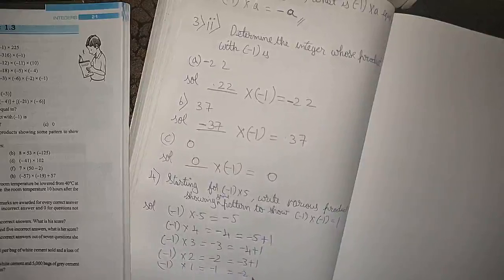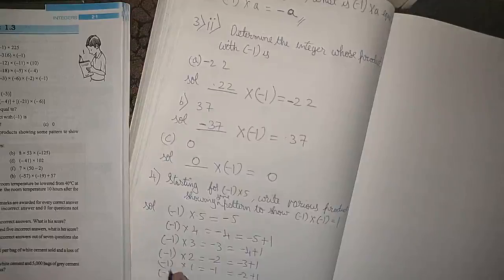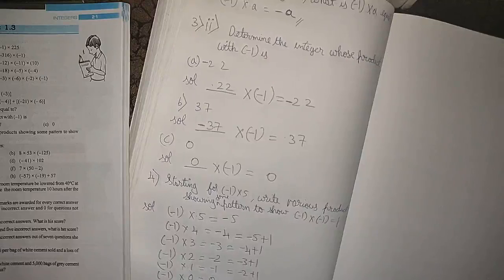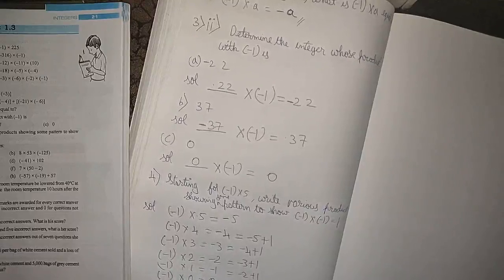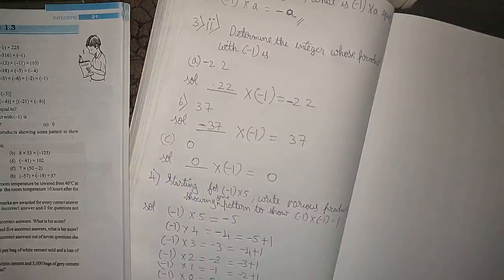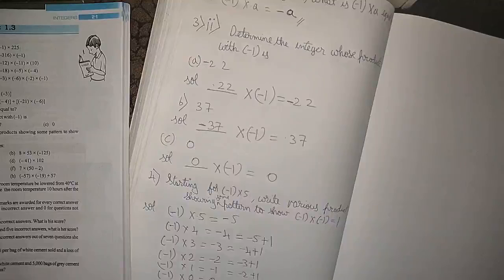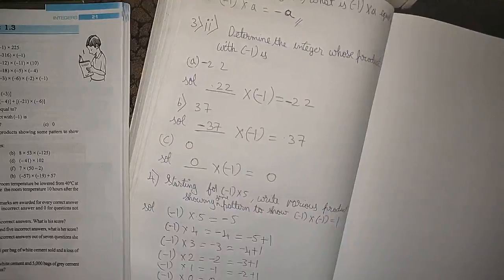This I can write it as minus 2 plus 1. So, minus 1 into 0 will be equal to 0. This I can write it as minus 1 plus 1. So, minus 1 into minus 1 will be equal to 0 plus 1. That will be equal to plus 1.